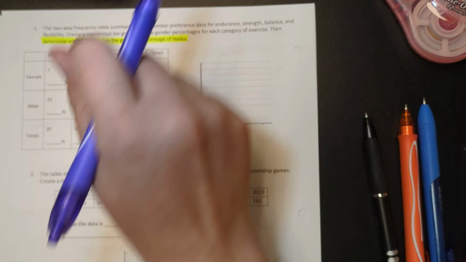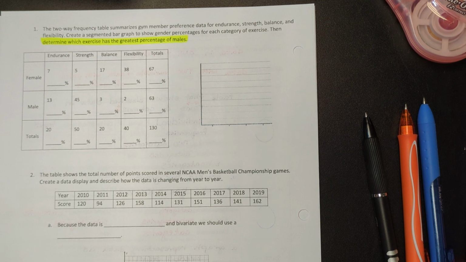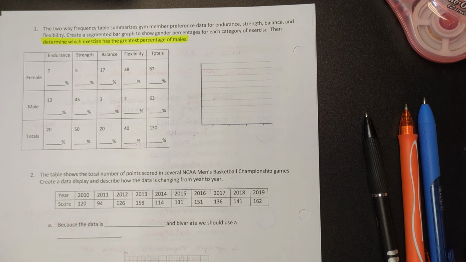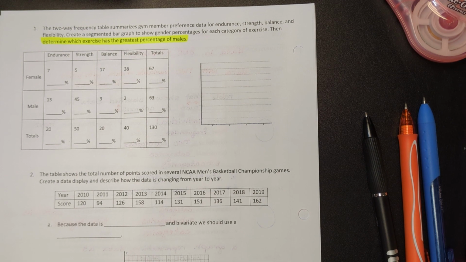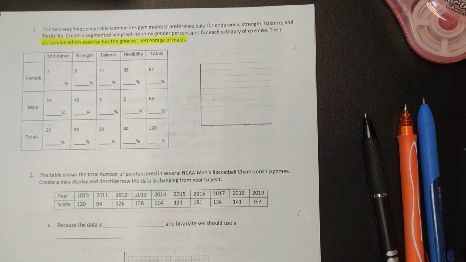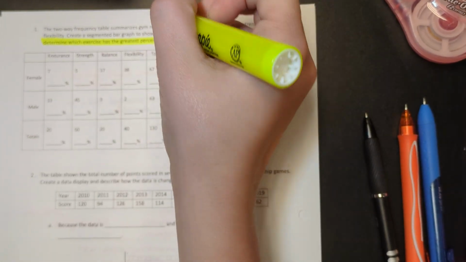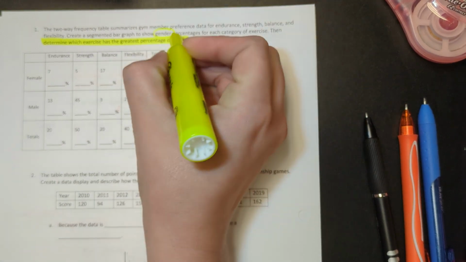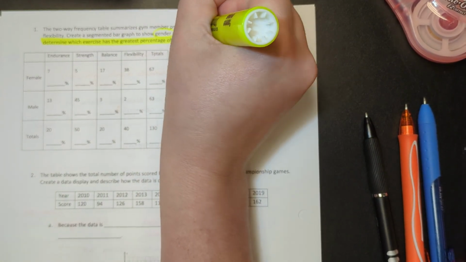So to figure out a percentage, what do you do with this 7 to find the percent? Divided by what? Divided by 100? Why would I divide it by 100? Remember, we want a segmented bar graph to show gender percentages.